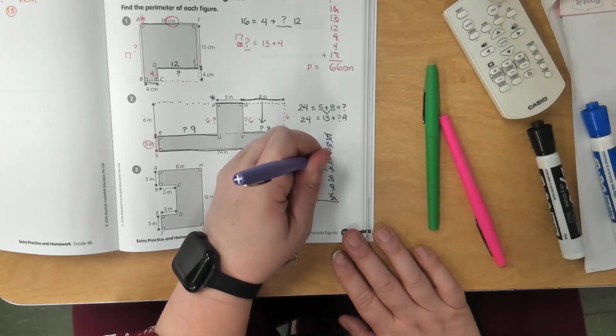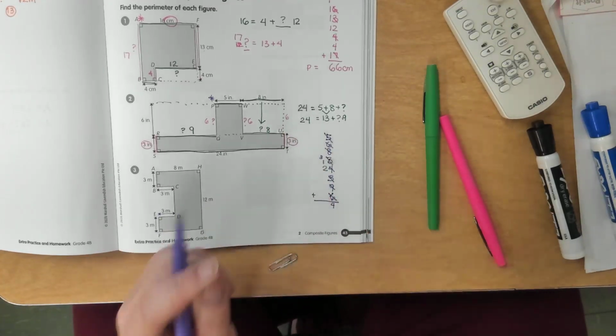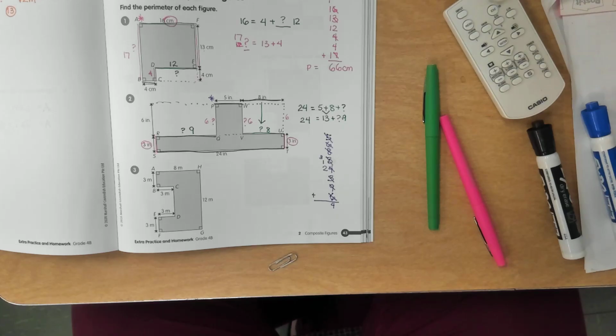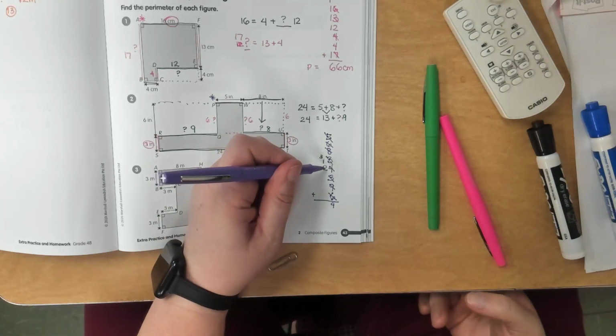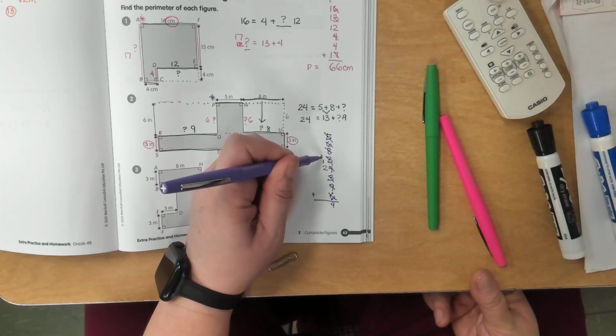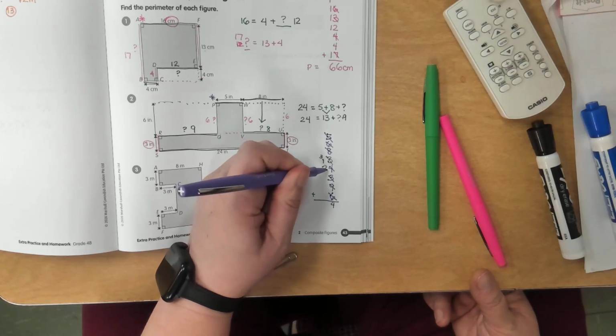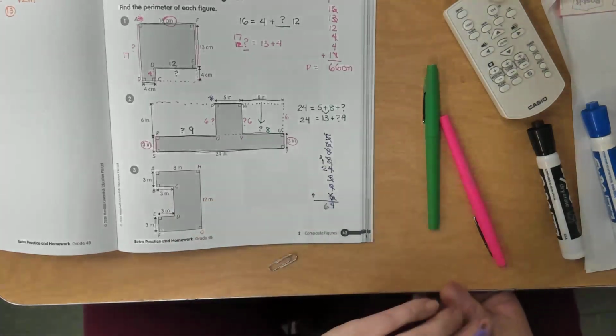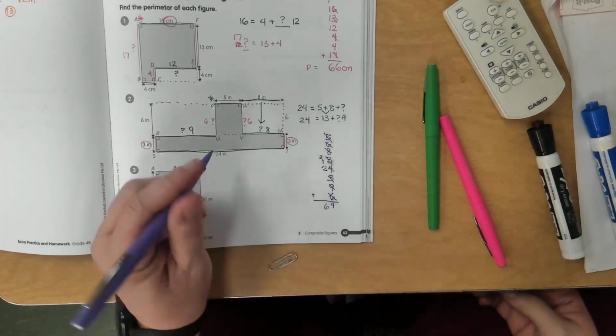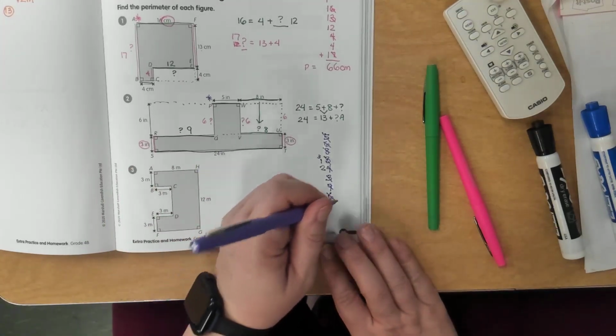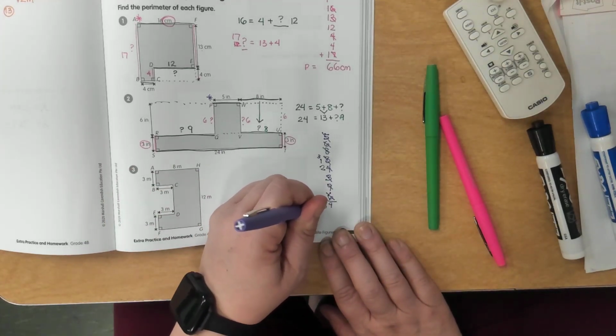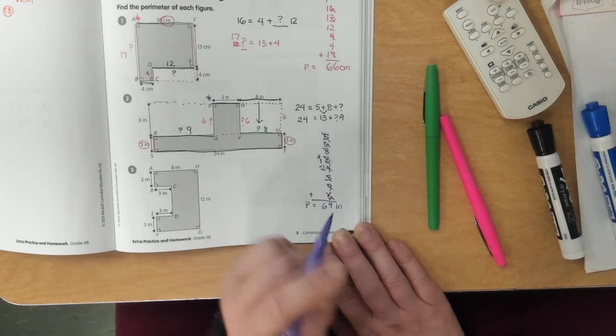So I need to add another 34. Okay, what do I have left? 3, 4, 5, 6. My perimeter is 64. My label is inches. P equals 64 inches.